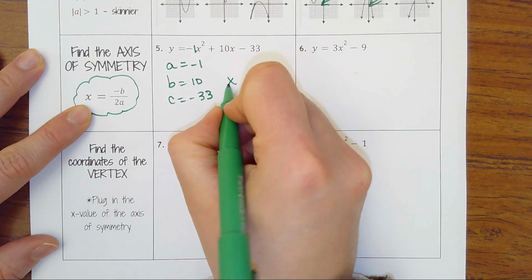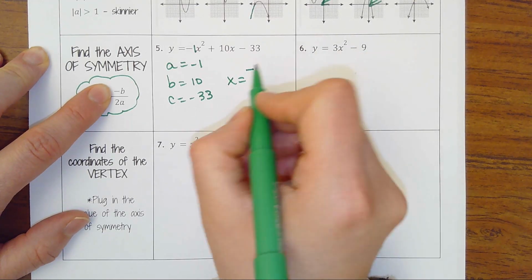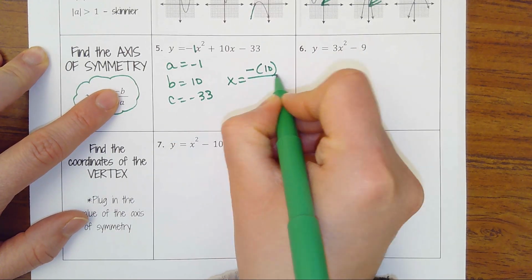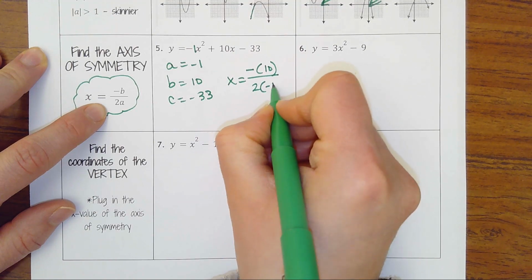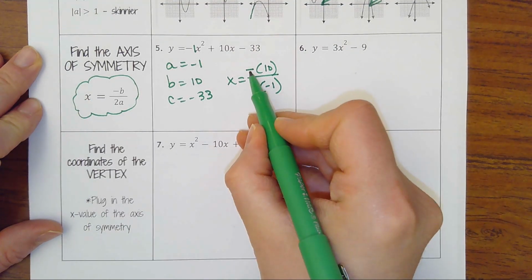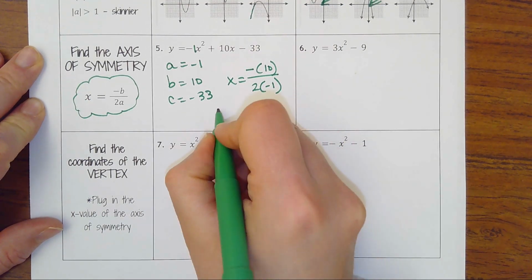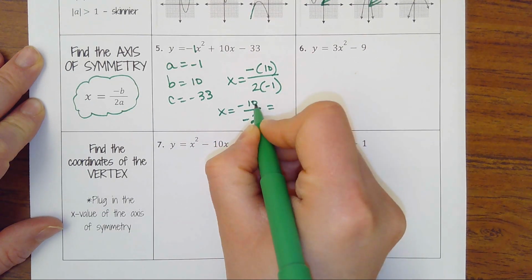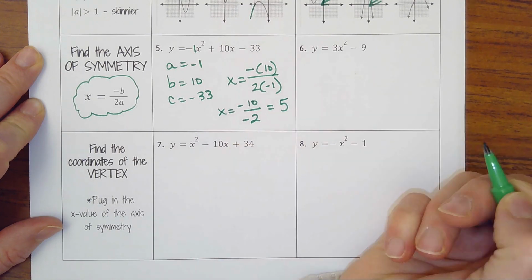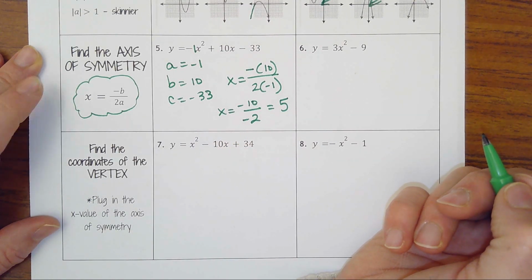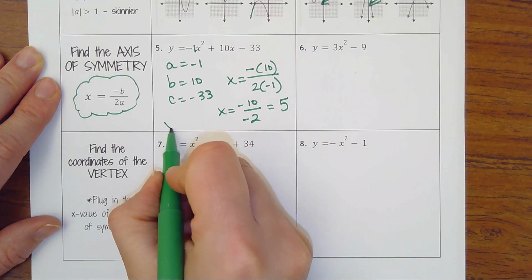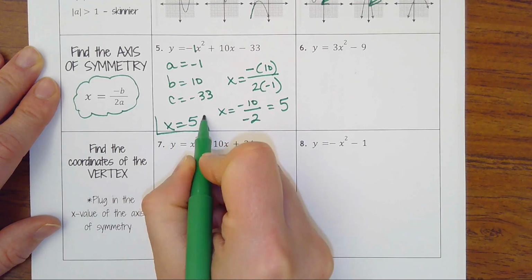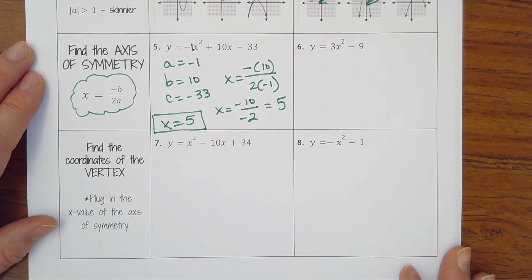So x equals the negative of our b over 2 times our a, which is negative 1. A negative of 10 is negative 10. 2 times negative 1 is negative 2. Negative 10 divided by negative 2 is positive 5. And it's going to want the equation, so it's x equals 5. That's that vertical line that cuts the parabola into equal parts.